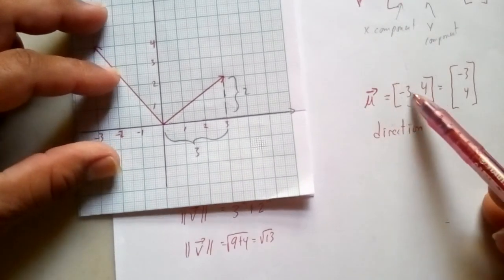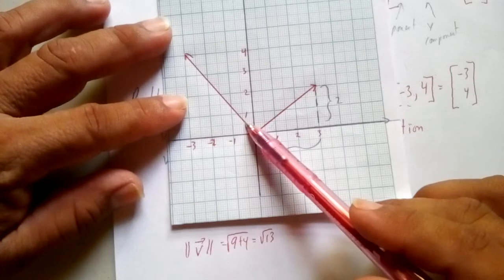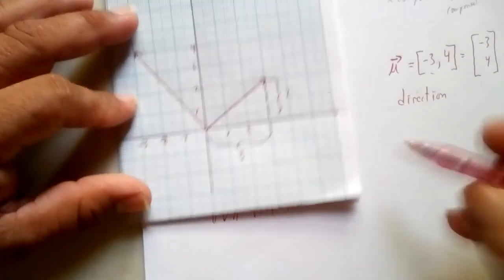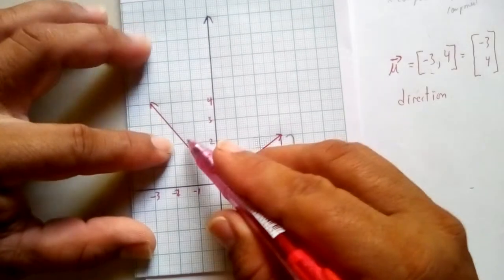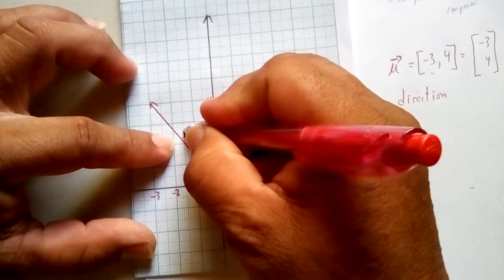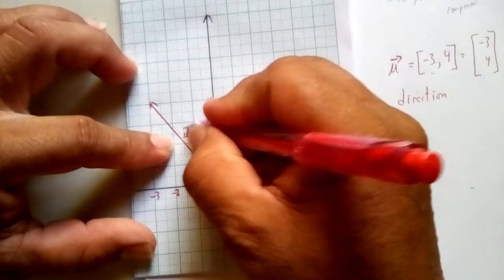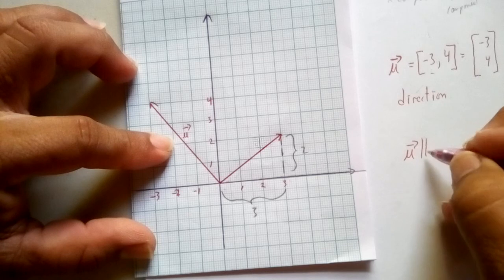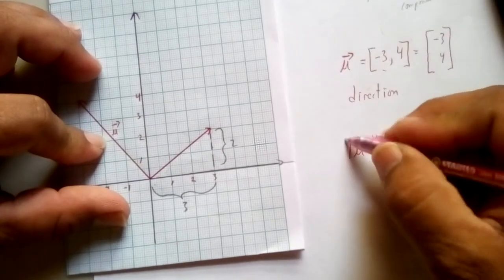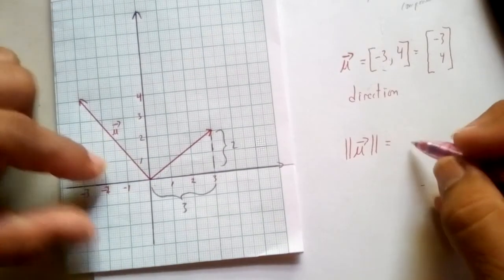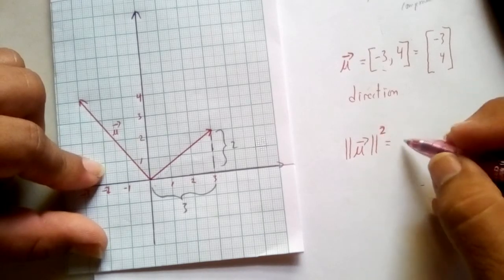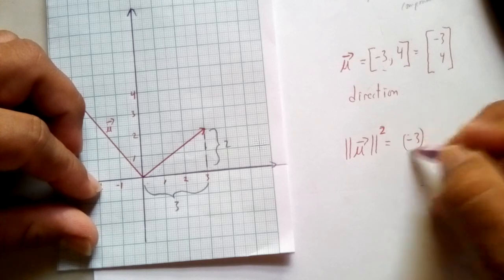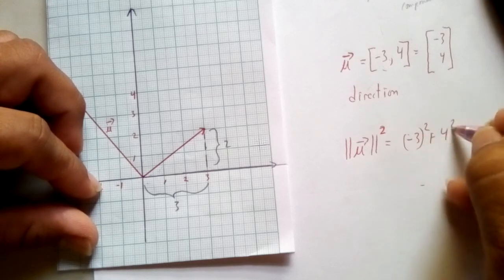Now let's do this one here that has a negative value. Again, the concept doesn't change. I want you to write it this way. This vector, we said it's u, and so we put here the length symbol of the u vector is equal to, you must put the square sign here because it's Pythagoras theorem, and you put the length on your x-axis, which is -3 squared plus 4 squared.